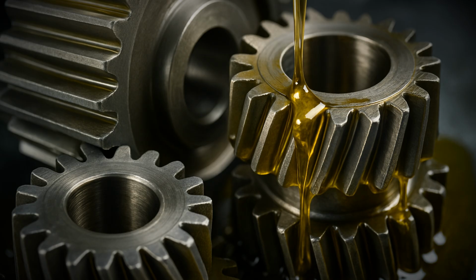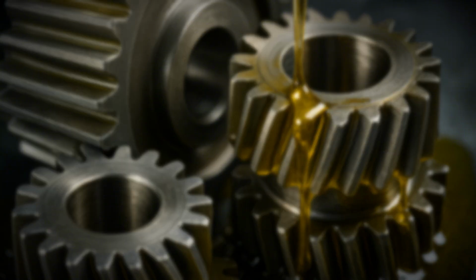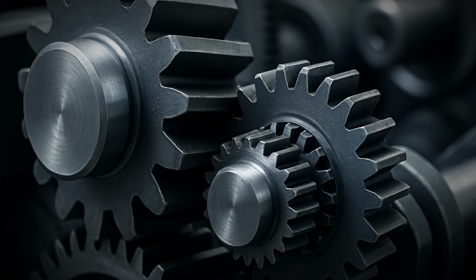Worm gears, though compact and capable of high reduction ratios, often suffer from higher friction losses and require special materials and lubricants. Engineers must weigh these trade-offs when selecting gear types for specific applications.